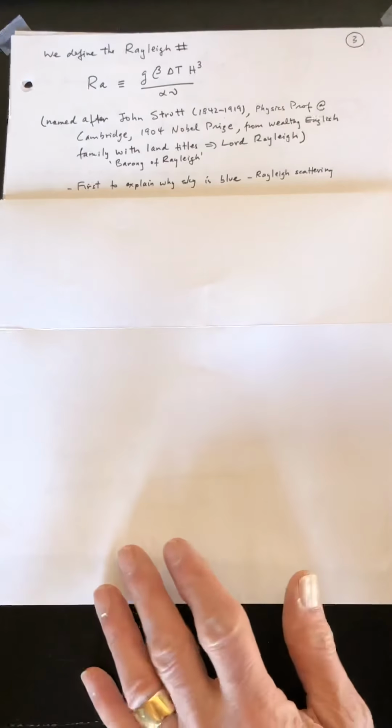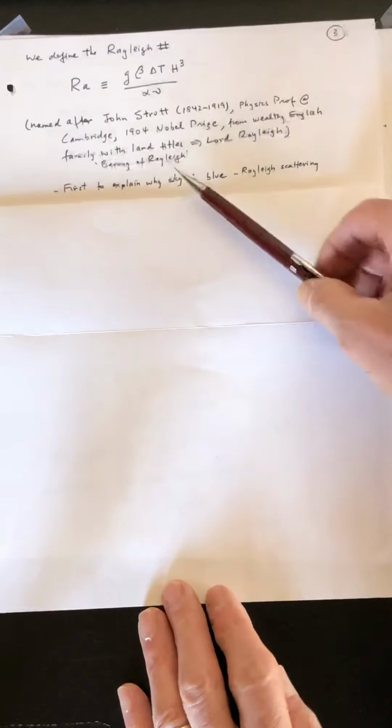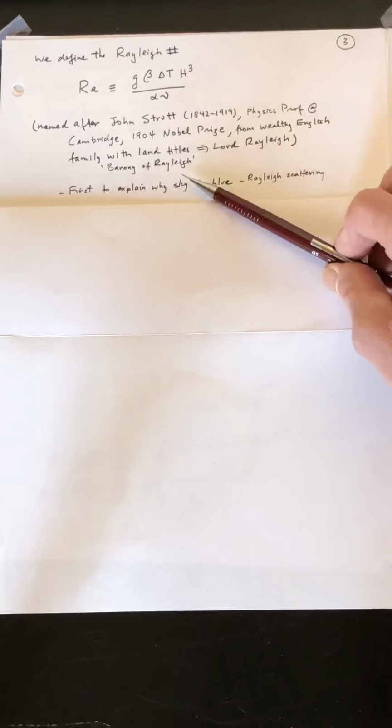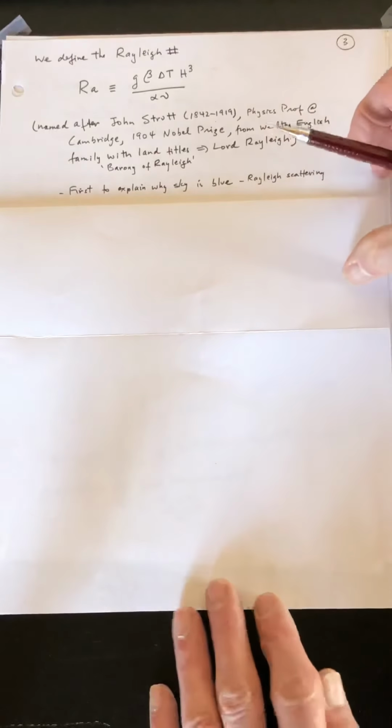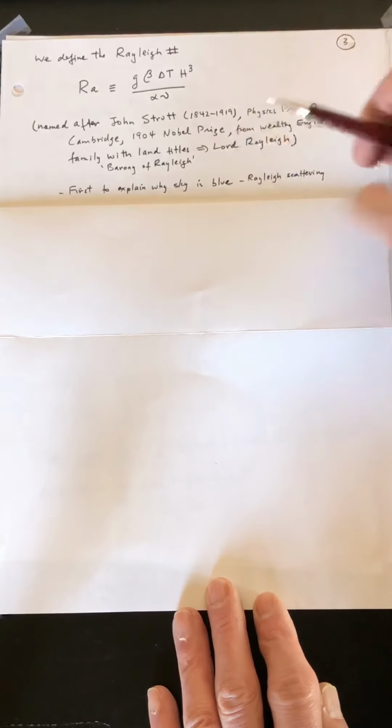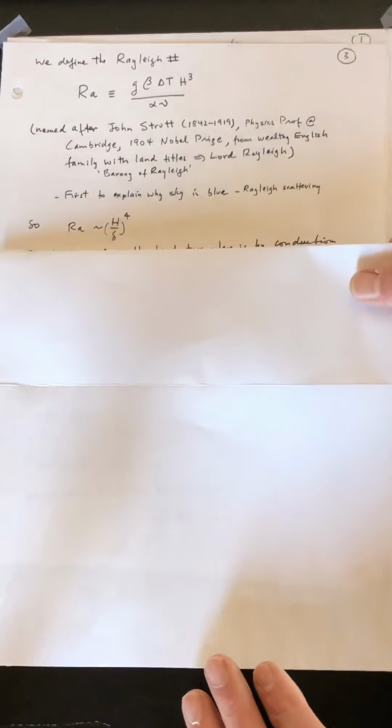Rayleigh was an interesting fellow. He was the first to explain why the sky is blue, and that reason is called Rayleigh scattering. He was also from a wealthy English family with land titles. His name really is John Strutt, but if you're from the barony of Rayleigh, you're called Lord Rayleigh. And this is all back in the late 1800s, early 1900s.